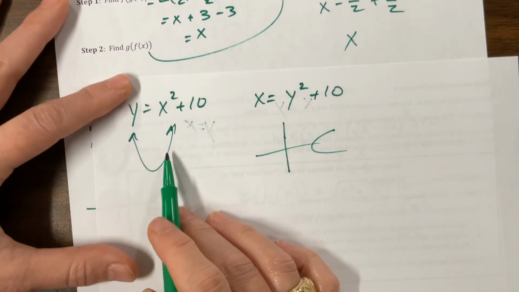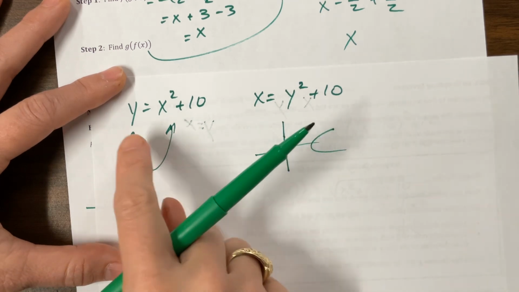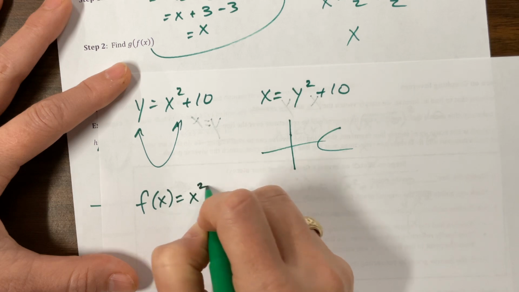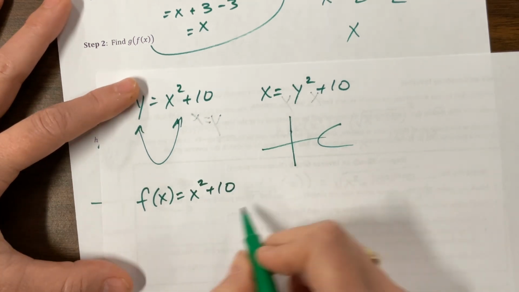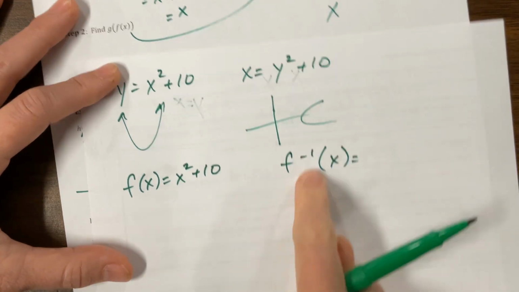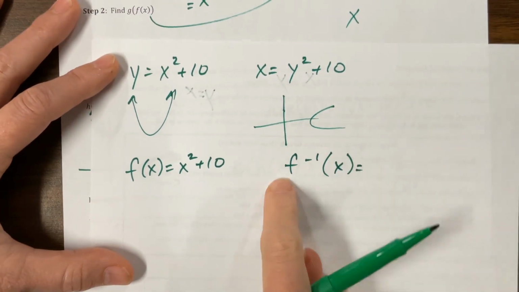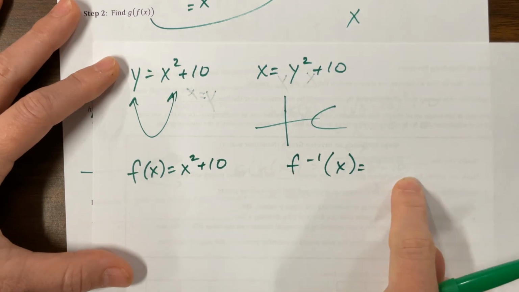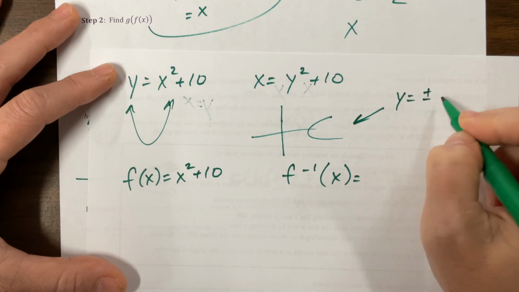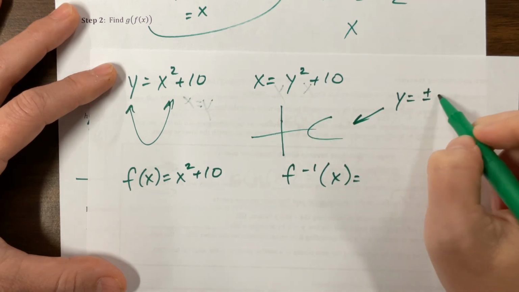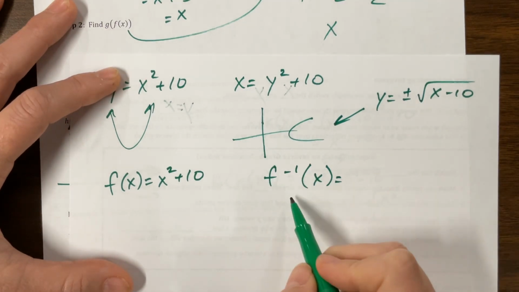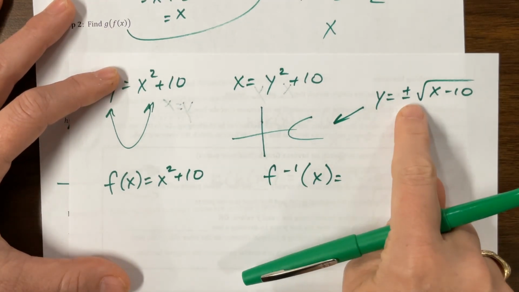And then we talked about how this function is not invertible. But if I call this f of x is equal to x squared plus 10, as soon as I say, what's the inverse function? The inverse function cannot be this. This is not a function. As soon as I use function notation, I can only give you a function. So this right here would be y is equal to plus or minus square root of x minus 10. But this function can't be this, because this is not a function.